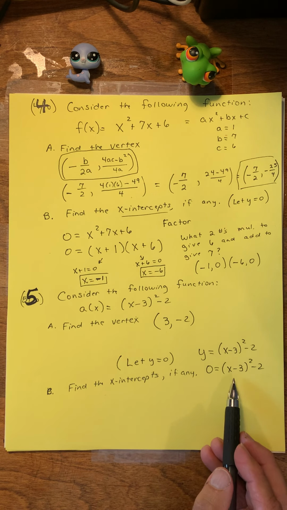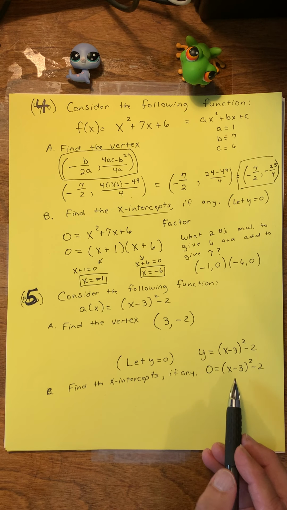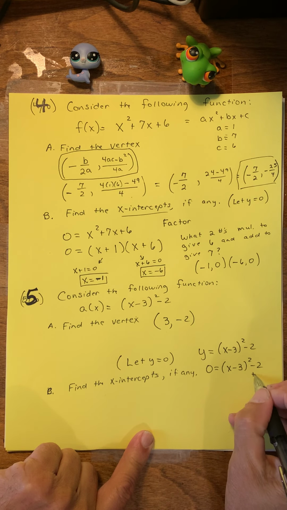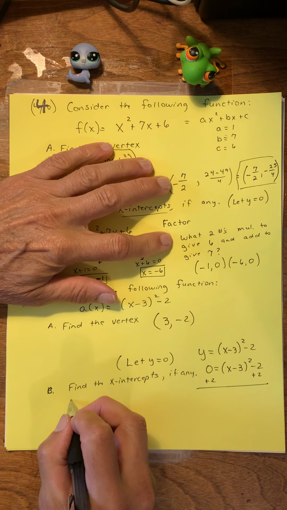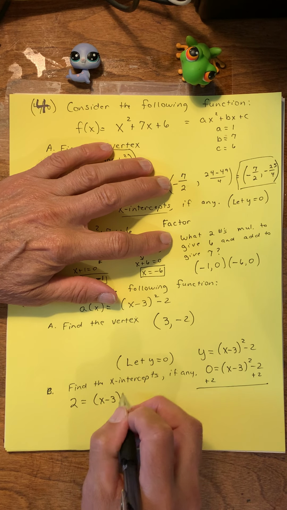Now I got to solve this thing for x. We're going to do it very similar to that first one we did. Get the part with the x by itself. So I'm going to add 2 to both sides. I'm going to get 2 equals (x minus 3) squared.